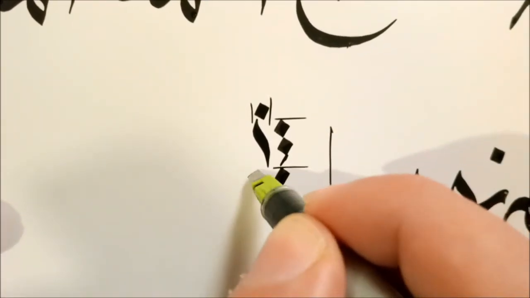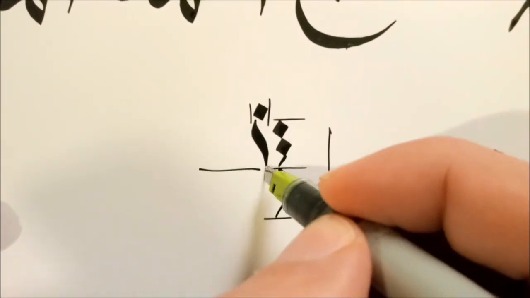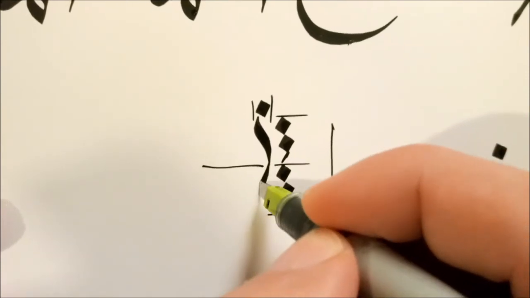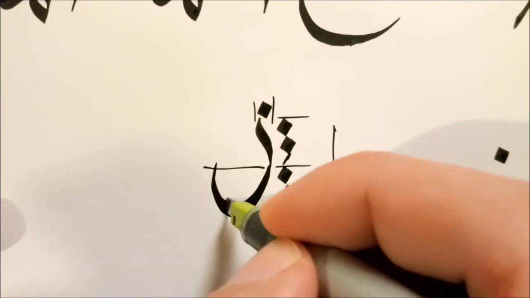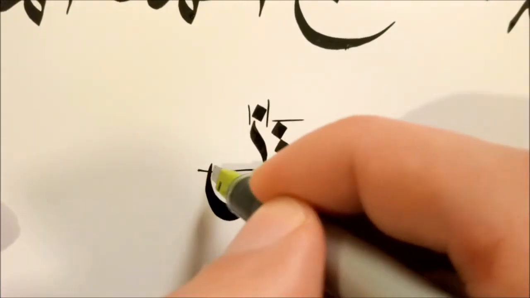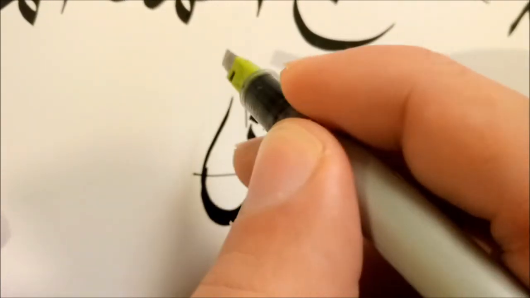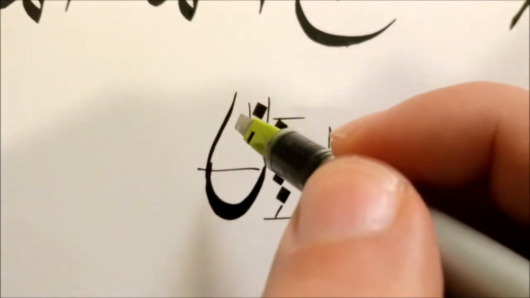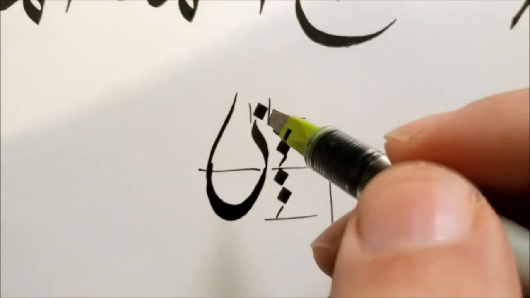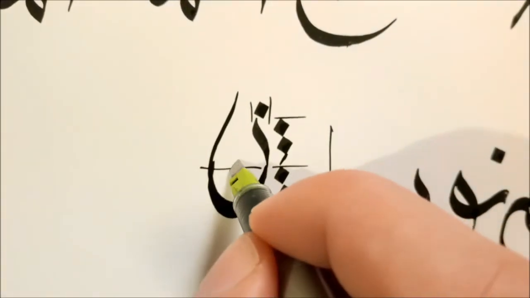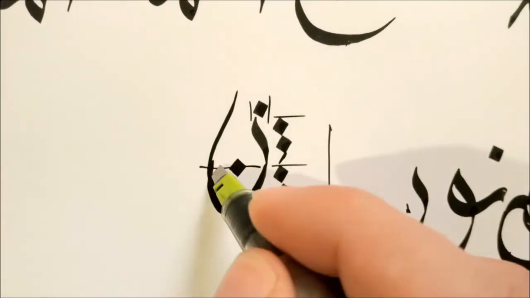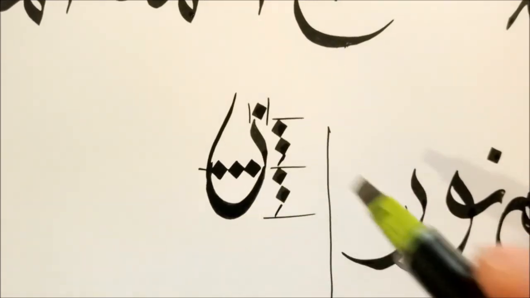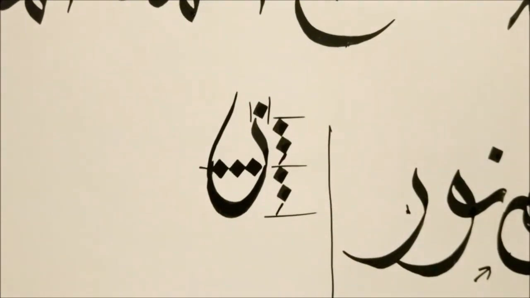The lower point is the one that we talked about a lot, which is three points wide, and we go down, then we go up. Finally, we've got the final bit, which goes all the way up here and has to be thinner than the other parts. The dot for the noon comes in the middle, and then you've got the three dots right and left for the scaling of the letter.